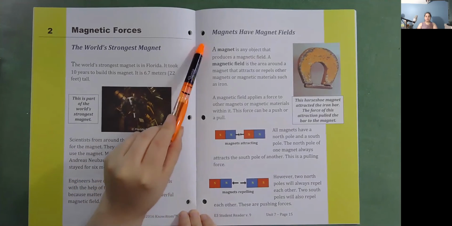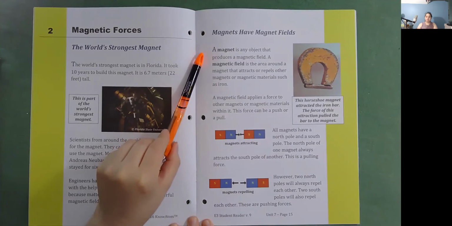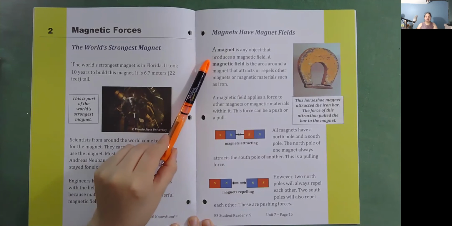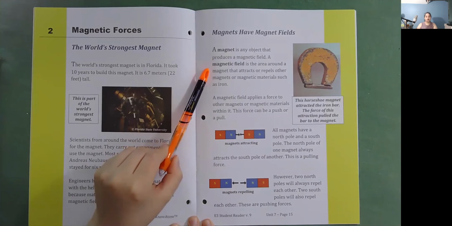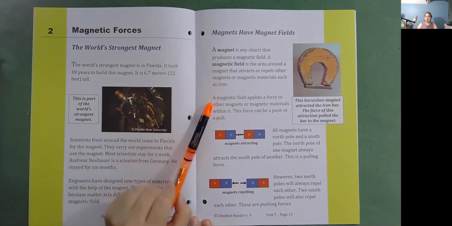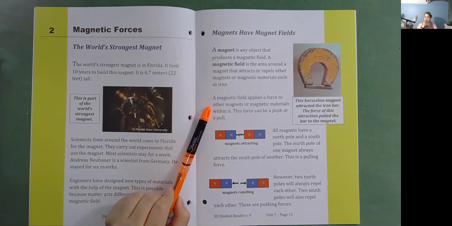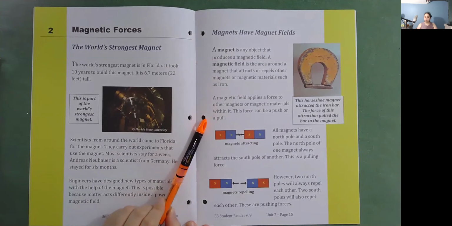Magnets have magnetic fields. A magnet is any object that produces a magnetic field. A magnetic field is the area around a magnet that attracts or repels other magnets or magnetic materials such as iron. A magnetic field applies a force to other magnets or magnetic materials within it. This force can be a push or a pull.